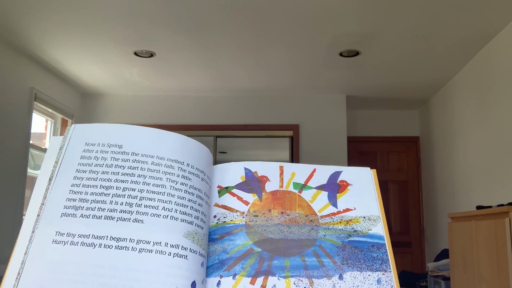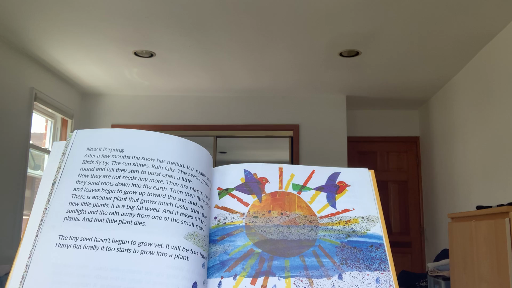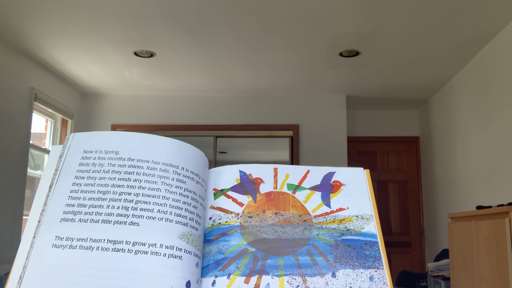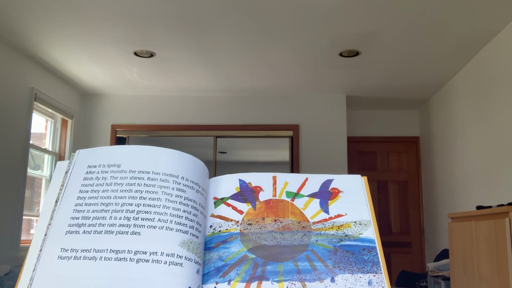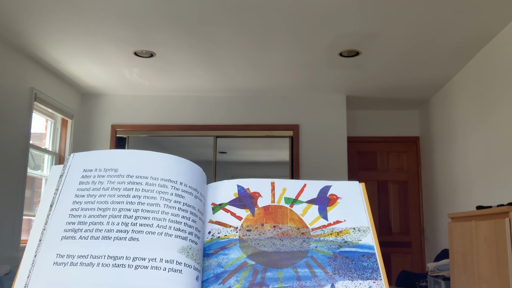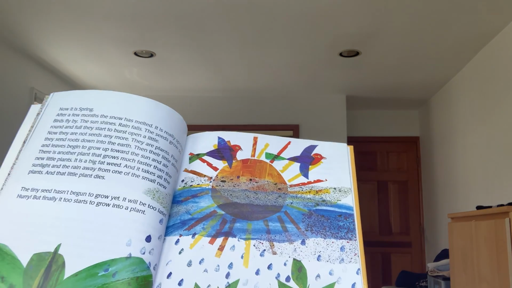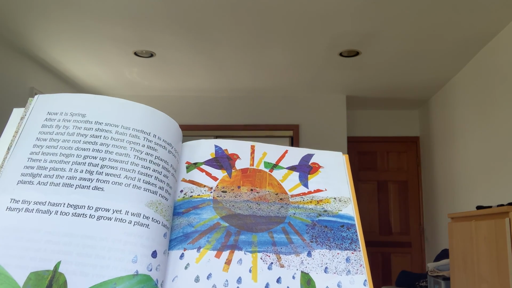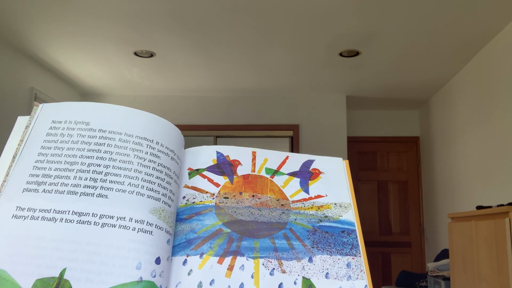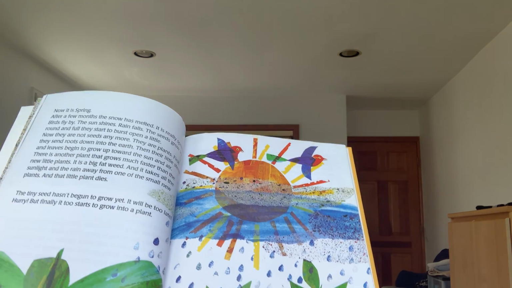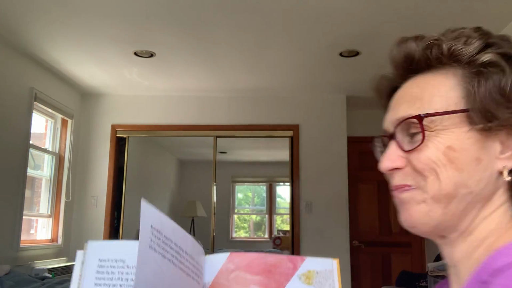First they send roots down into the earth, then their little stems and leaves begin to grow up toward the sun and air. There is another plant that grows much faster than the new little plants. It's a big fat weed, and it takes all the sunlight and rain away from one of the small new plants. So that little plant dies. The tiny seed hasn't begun to grow yet. It will be too late. Hurry! But finally, it too starts to grow into a plant.